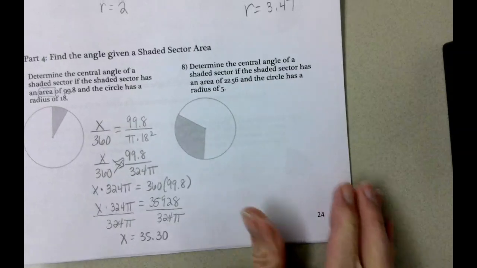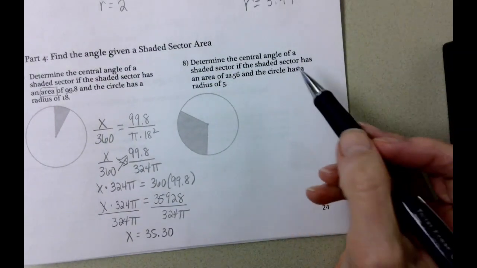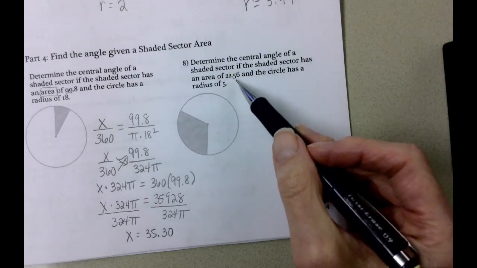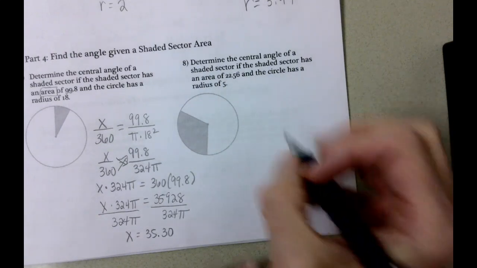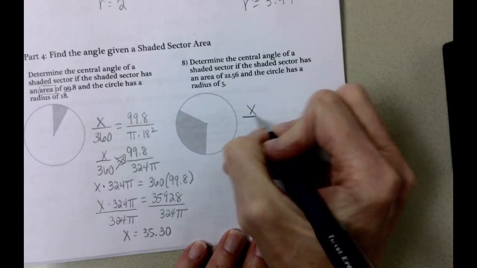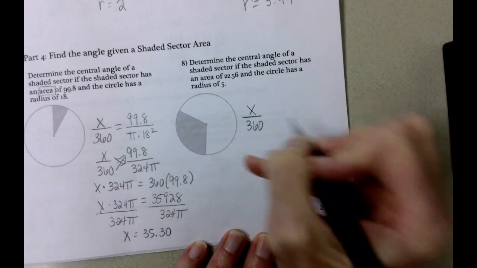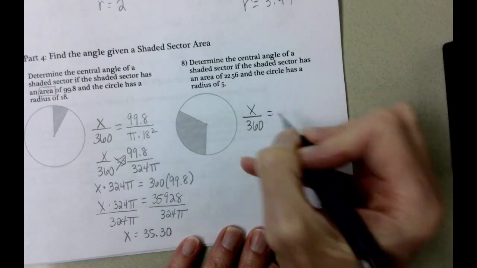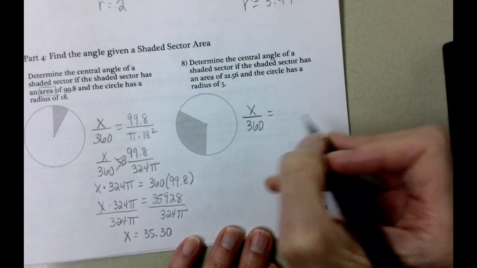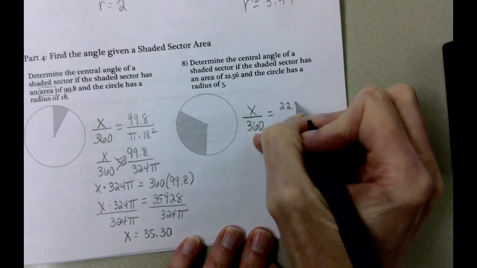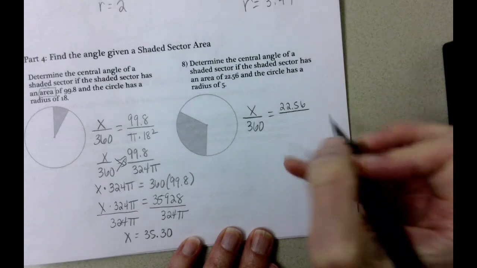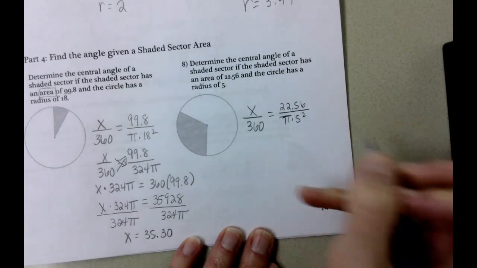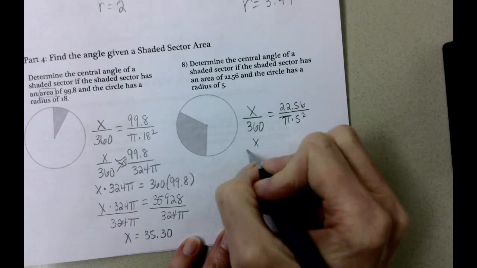Same kind of idea on problem number 8. Determine the central angle of a shaded sector if the shaded sector has an area of 22.56 and the circle has a radius of 5. So once again, we need to find the central angle. Both our formulas start out like this: central angle measure over 360 equals the shaded sector area, which is 22.56, over our radius, so pi times 5 squared.